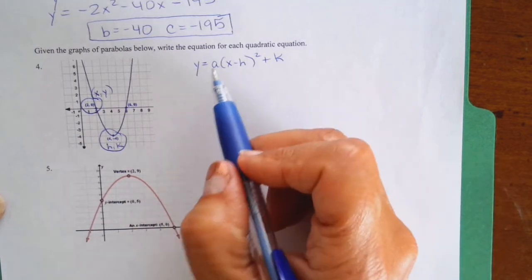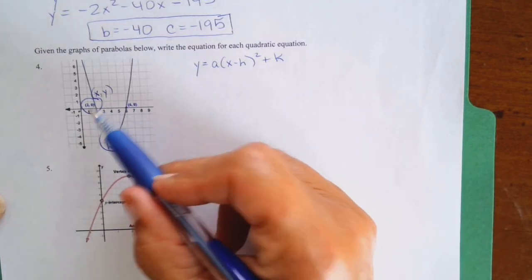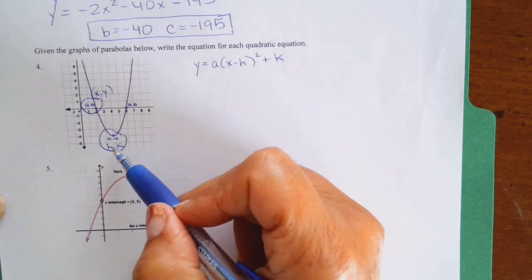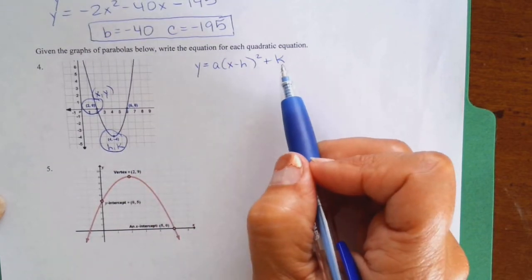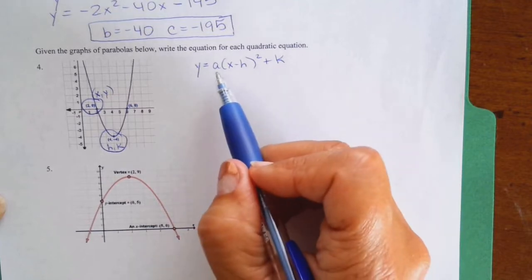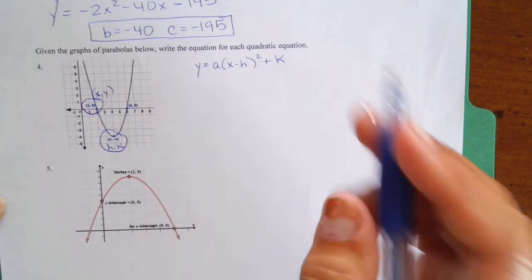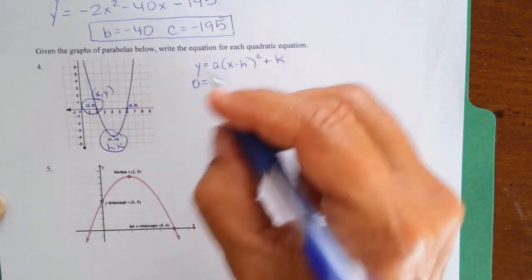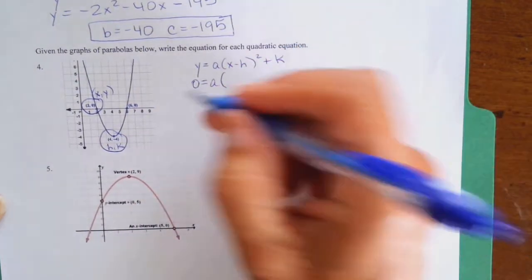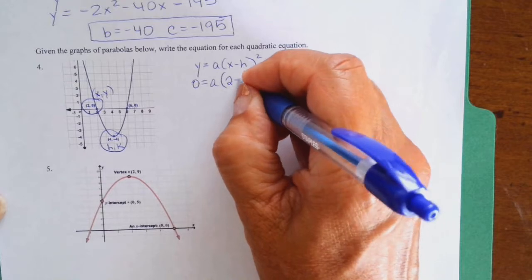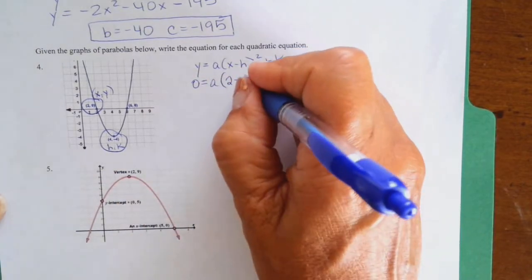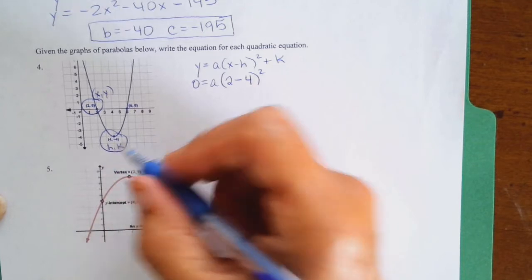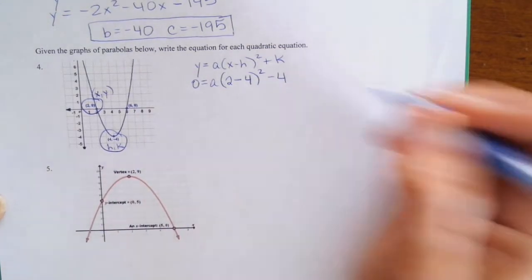All right, so we're going to substitute in x and y, these two numbers for this x and y. Right? And then we're going to substitute these numbers in for the h and the k. So that'll leave us everything that we need except for a, and we can figure out what a is. So y in this problem is going to be 0. Right? That's the y value. Don't know a. x is 2 minus h, which is 4 squared. And then plus k. Since k is negative 4, we'll just do minus 4.